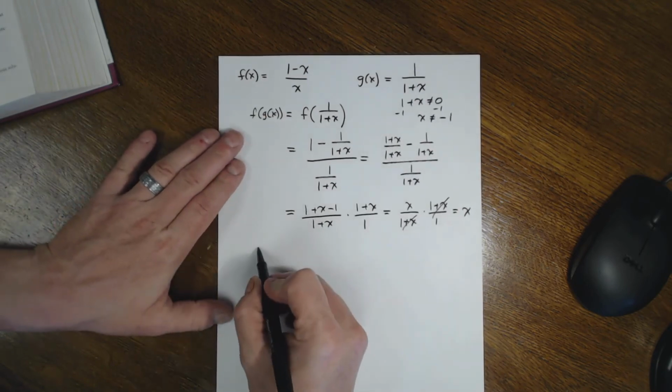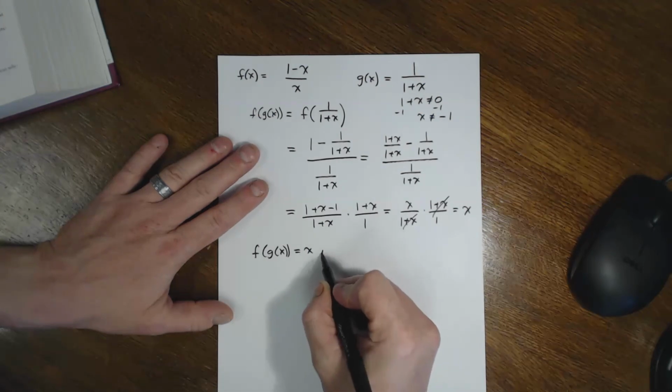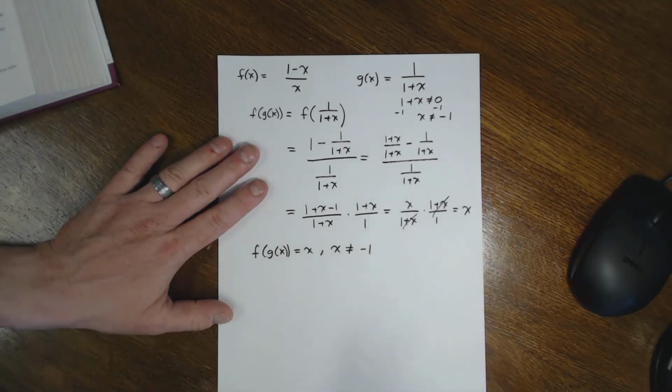So I can say at the very end, f of g of x is equal to x. However, x cannot be equal to -1.